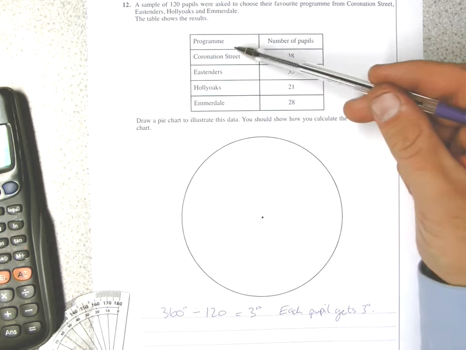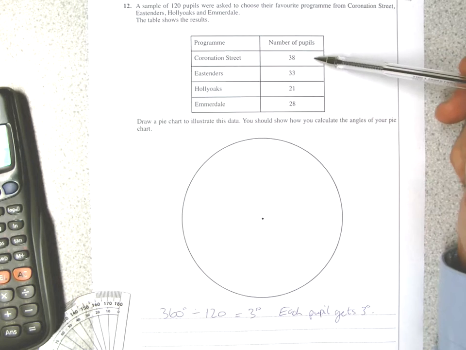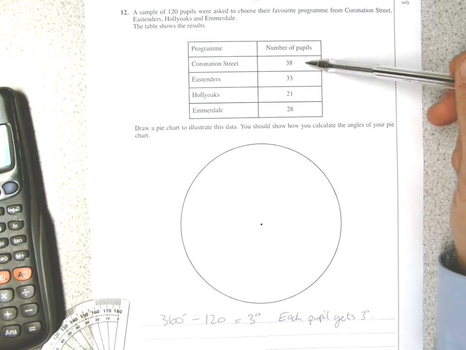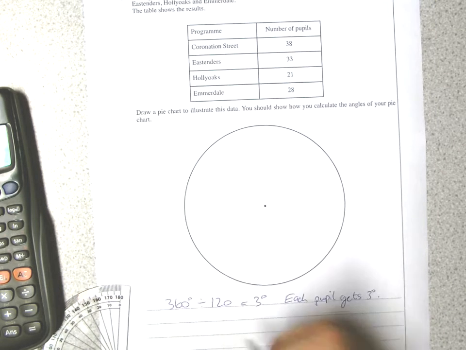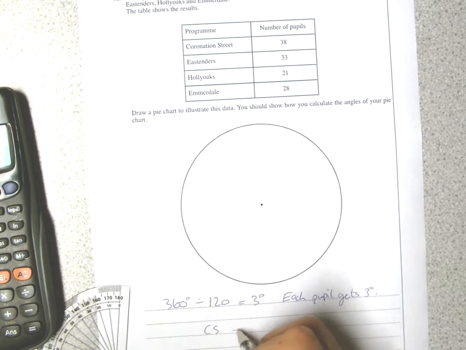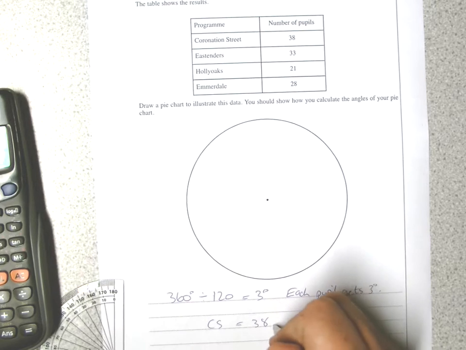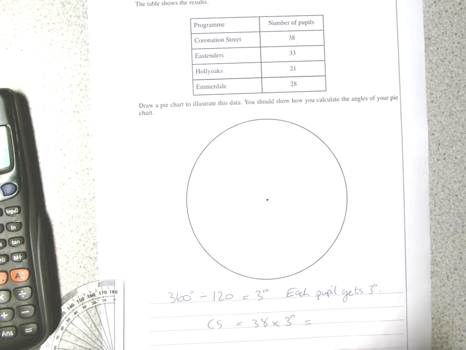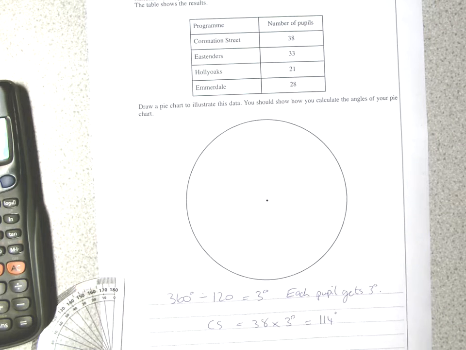All you need to do then is work out how much each program is worth, because you've got Coronation Street and you've got 38 fans there. So down here then, Coronation Street, you've got 38 of them. Now each pupil is worth 3 degrees, so that means you've got 38 lots of 3 degrees. You work that out on your calculator and it comes to 114 degrees.